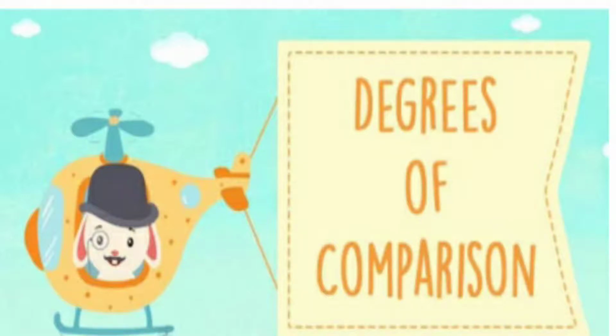So such words which describe quality, quantity or number of a noun or pronoun in a sentence, they are called adjectives. Now next comes degrees of comparisons or degrees of adjectives.